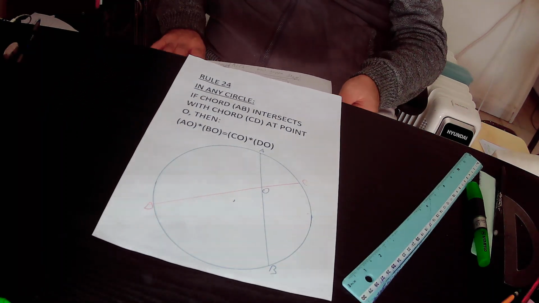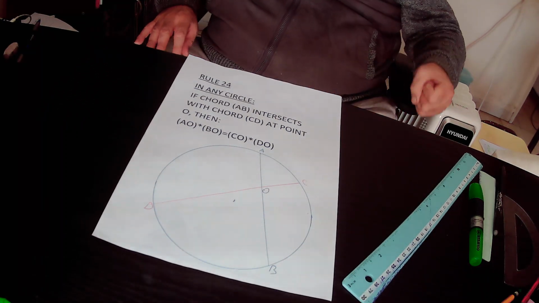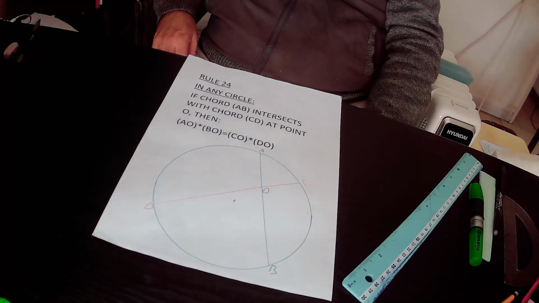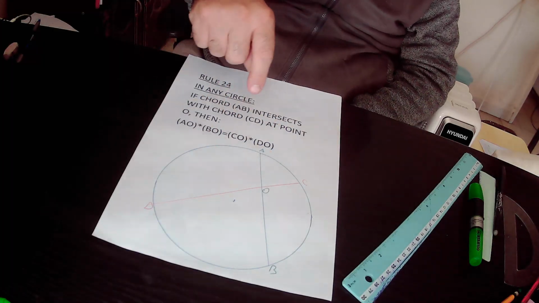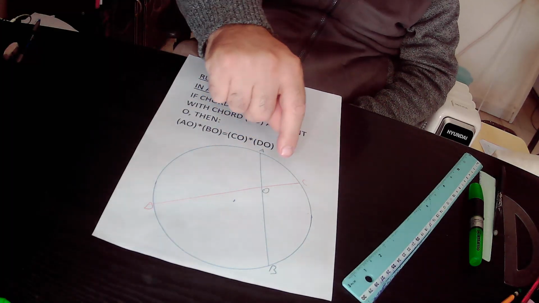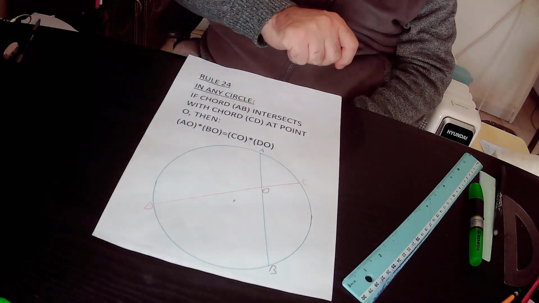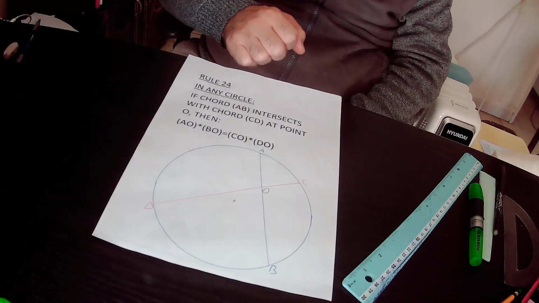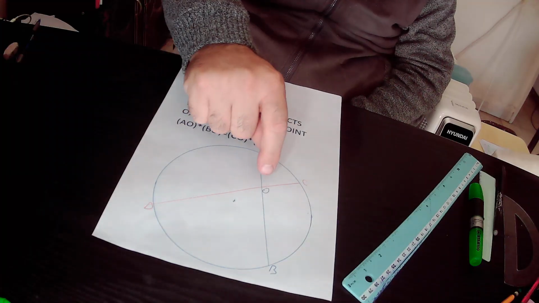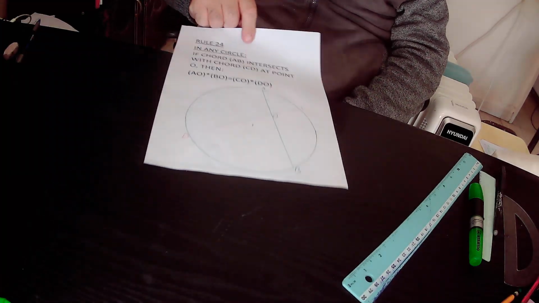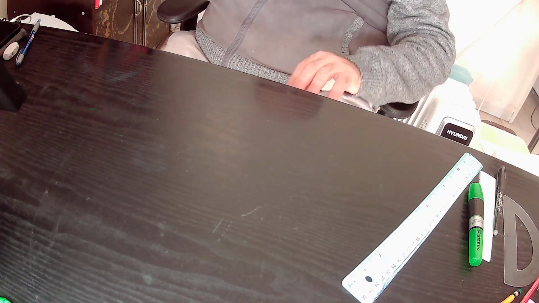According to rule 24, if chord AB intersects with chord CD at point O, then AO times BO equals CO times DO. Again, in the drawing circle, this is chord AB that intersects with this chord CD at point O. So the following equation holds: AO times OB equals CO times OD. So we can actually implement rule 24 in our drawing.